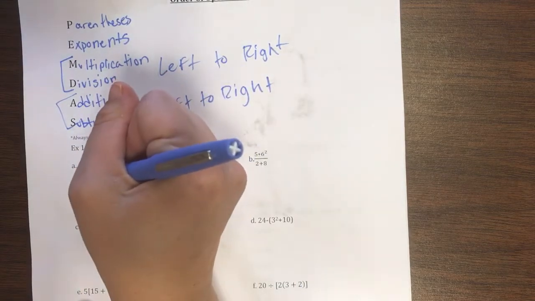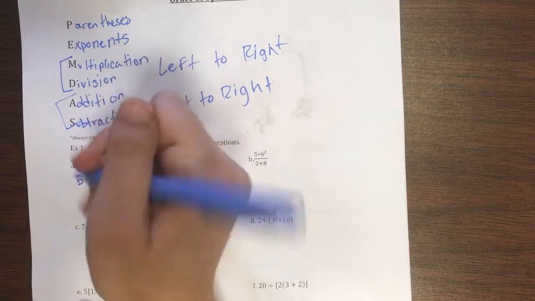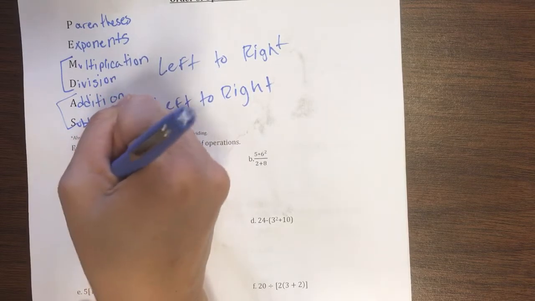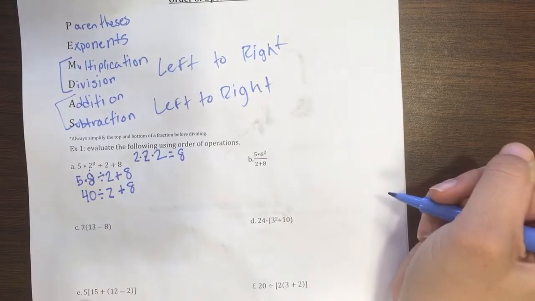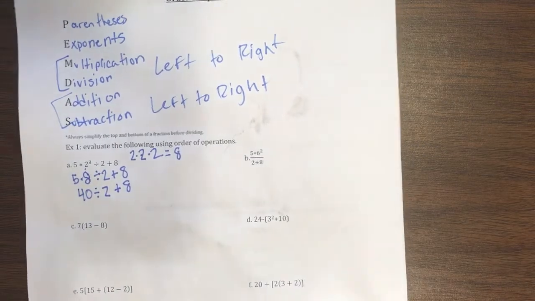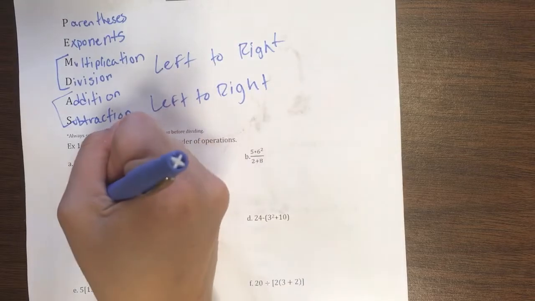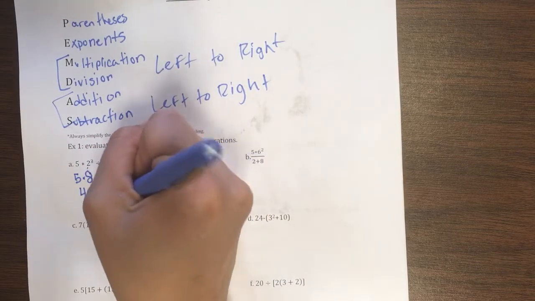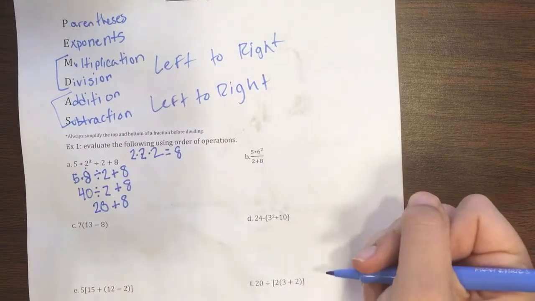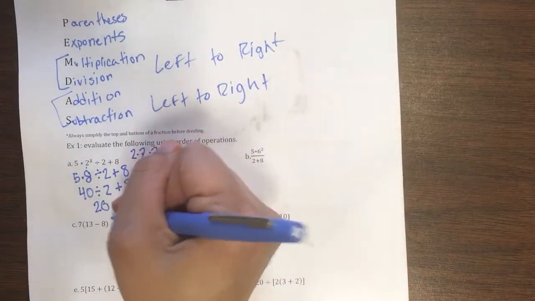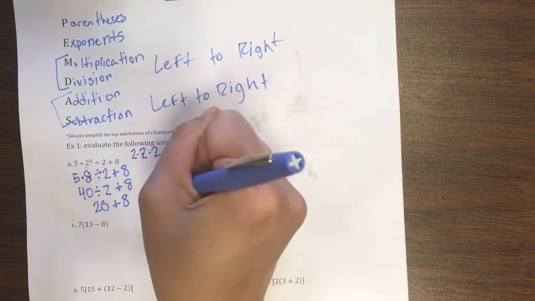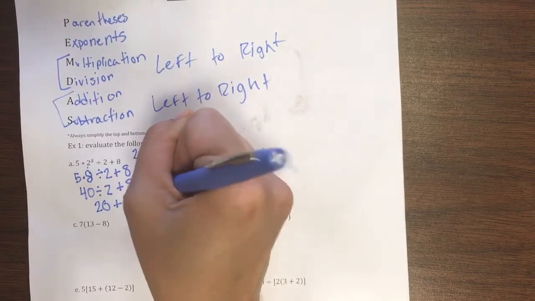So in this case, 5 times 8, we're going to evaluate as 40, and then rewrite everything else. Then we're going to apply the division. 40 divided by 2 is 20, and rewrite everything else. Then our last thing that we have to do is add. 20 plus 8 is 28.